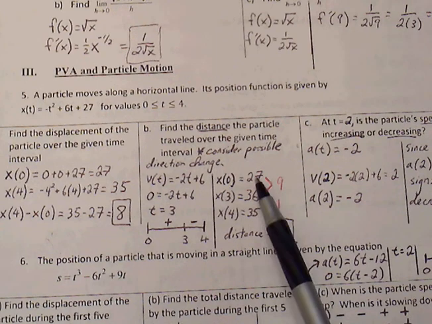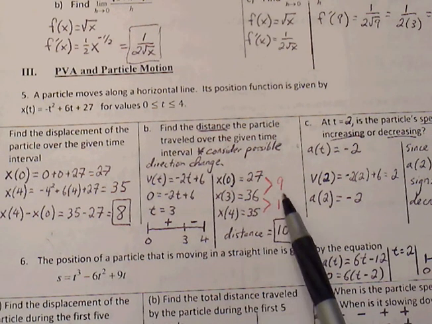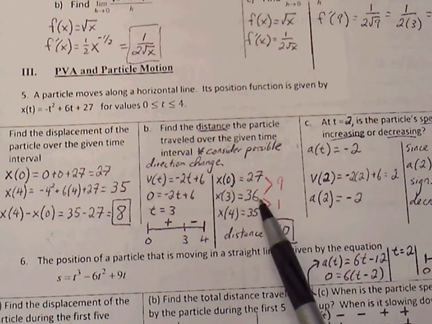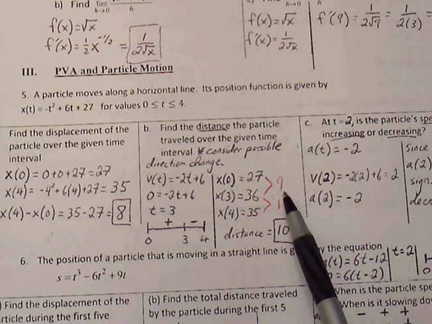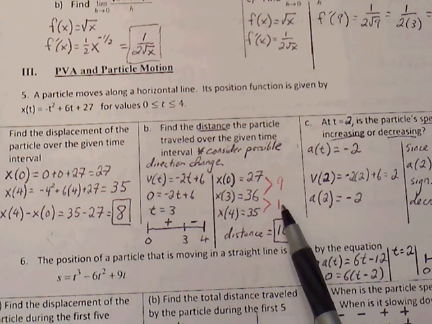So then between these 2 points, we find the distance between those two. 36 minus 27 is simply 9. And then we find the distance between these 2 points, where the particle is going to start moving backwards. It goes from 36 to 35, and it travels a distance of 1. So it travels 9 in one direction, and it travels 1 in the other direction. So the total distance will be 10 units.